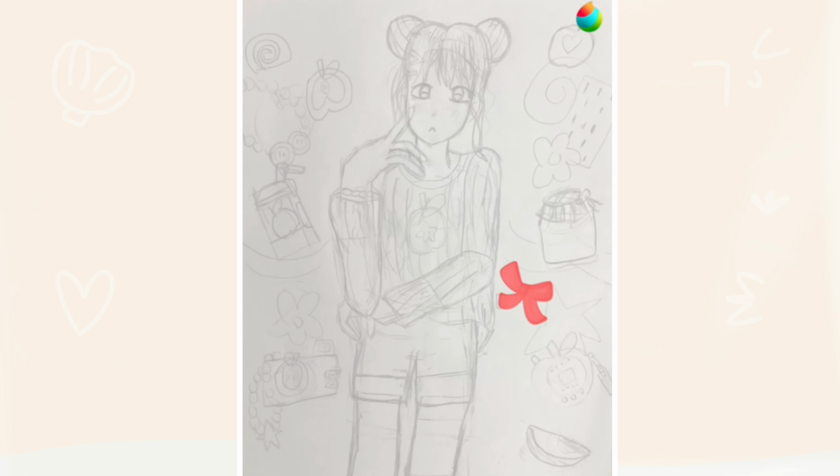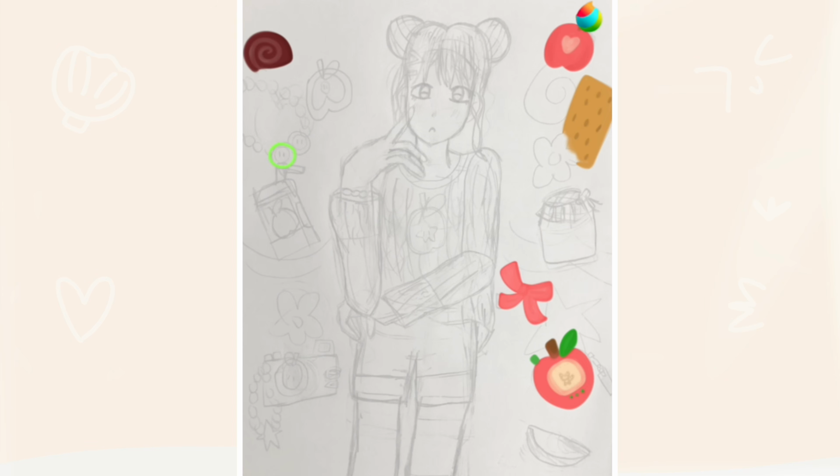And now it is time for the part that I was probably most excited for the entire time. Drawing all these little random things to go around her. So when I was looking up the reference pictures for the apple sweater, I kept seeing all these pictures that had these random aesthetic things all around it, like these little collages, and I thought it would be so cute if I drew everything by hand for this picture to make it like a collage of itself.